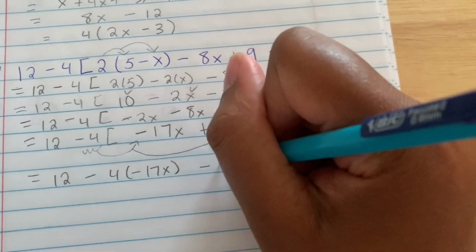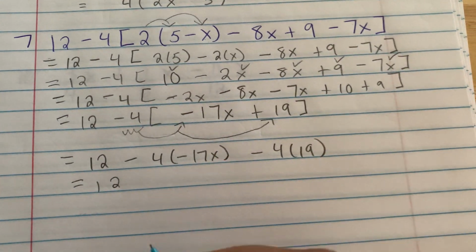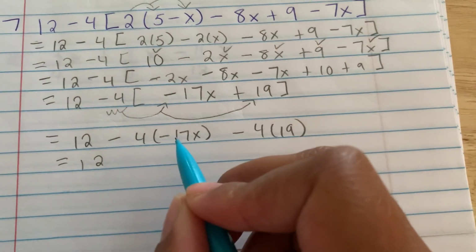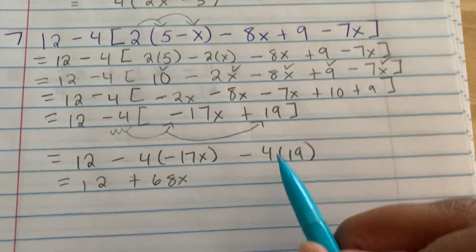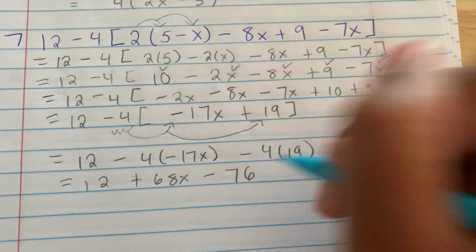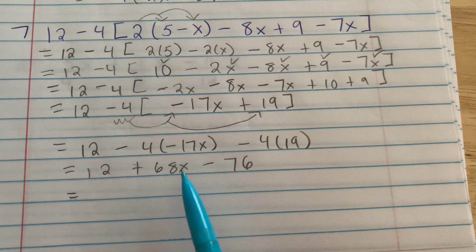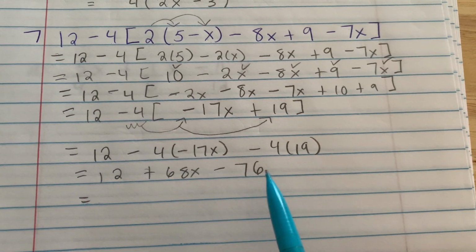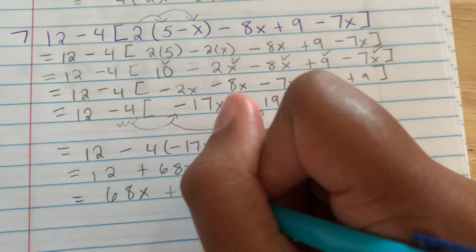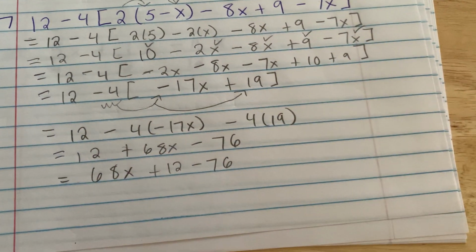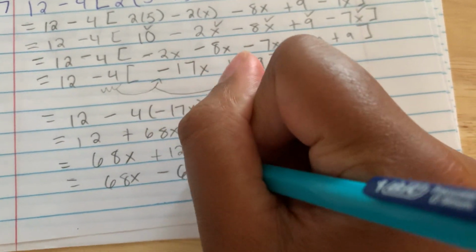Okay, minus 4 times 19. Now remember, a negative times a negative is a positive. So this is going to give you a positive 68x. And this is going to give you a negative 76. So if we rearrange here, we only have one x term. And the 12 is a constant as well as negative 76. So you want to put our constants together. And once you do this, you'll get 68x minus 64.